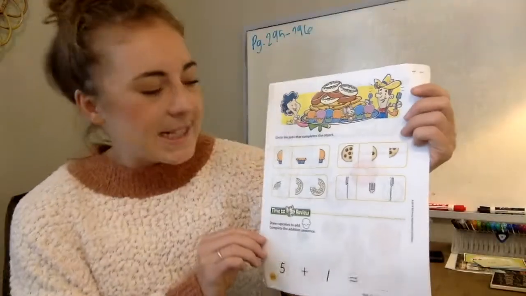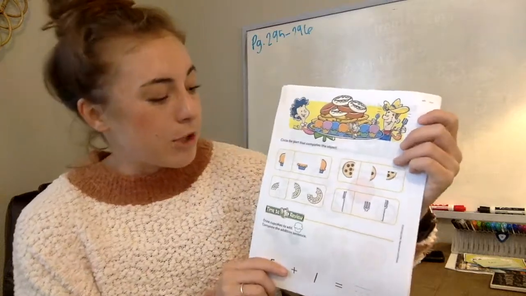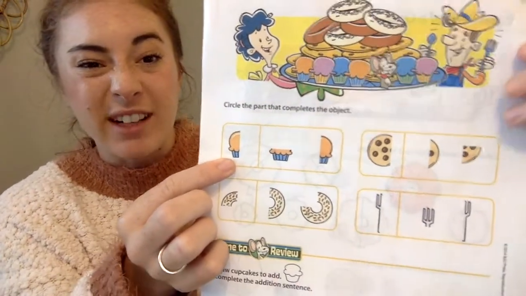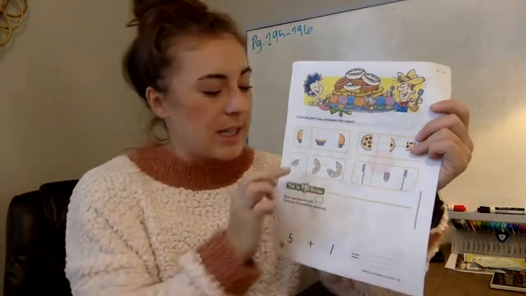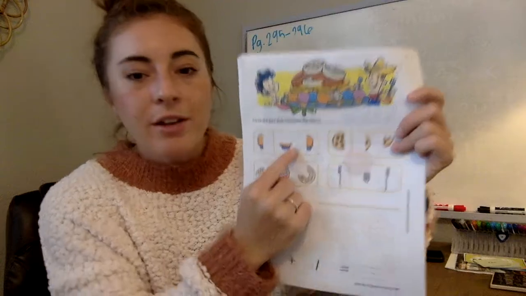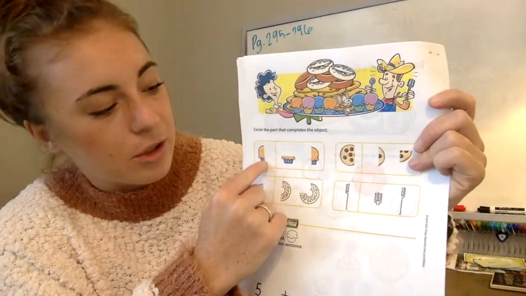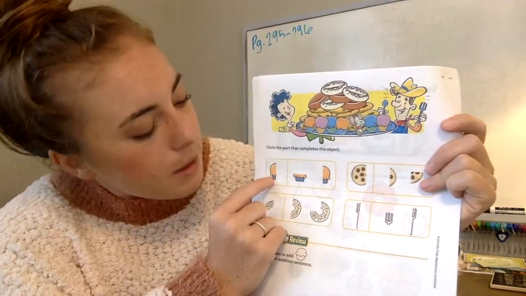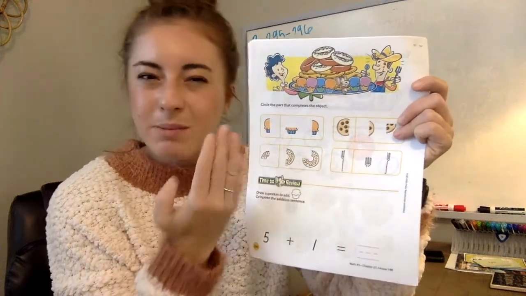Now on the back side, it says circle the part that completes the object. So let's look at this object. It kind of looks like part of a cupcake. And it looks like someone might have split it right down the middle. So out of these 2 pictures, which one do you think finishes the picture? That looks like it's the bottom of the cupcake. Are we missing the whole bottom of the cupcake?